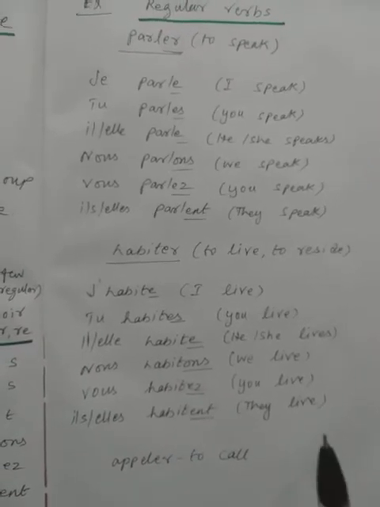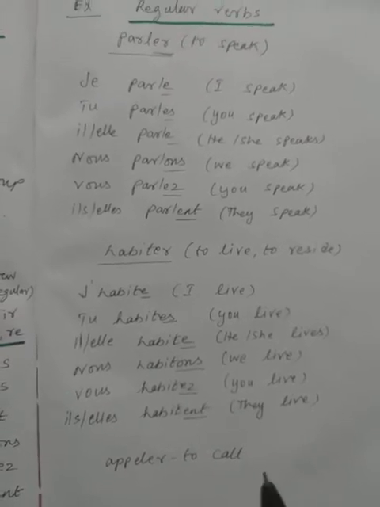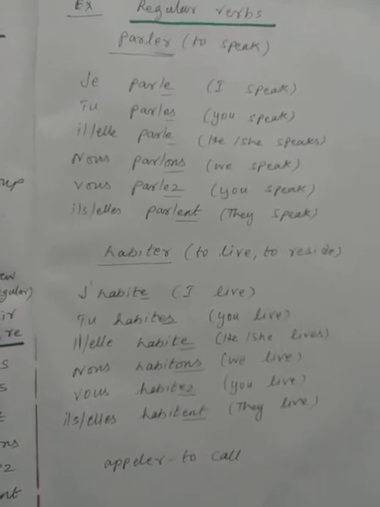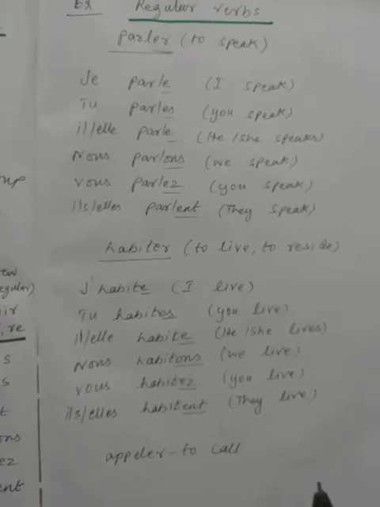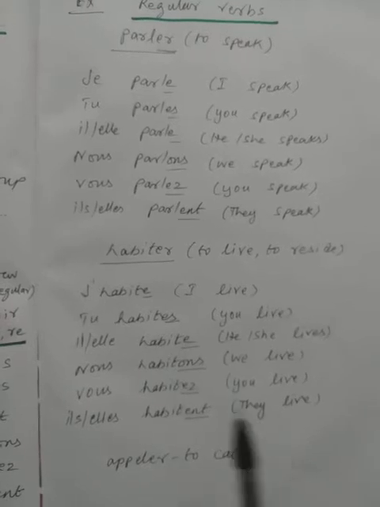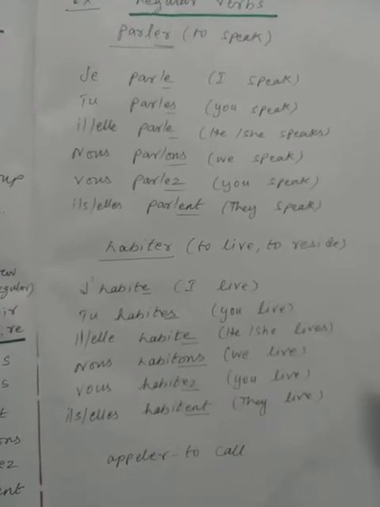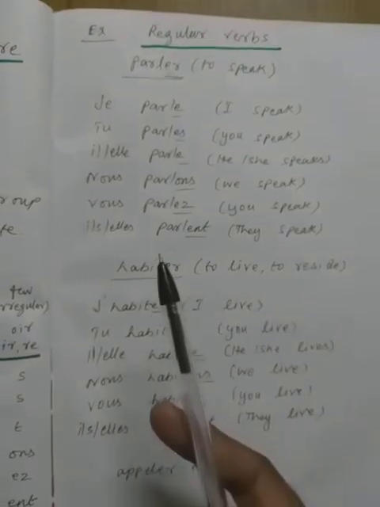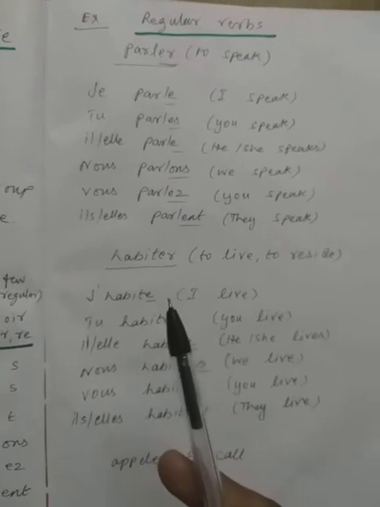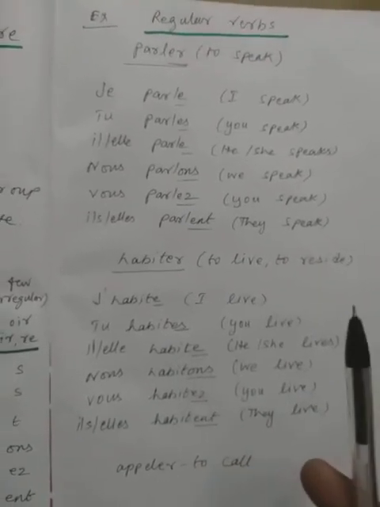How to identify regular and irregular? By learning only. Most of the verbs are regular in your lessons. Few are irregular, and you have to identify and learn them. There is no other way to identify regular or irregular, so just learn it. Most of the ER verbs are regular. Among ER verbs and RE verbs, few are irregular.